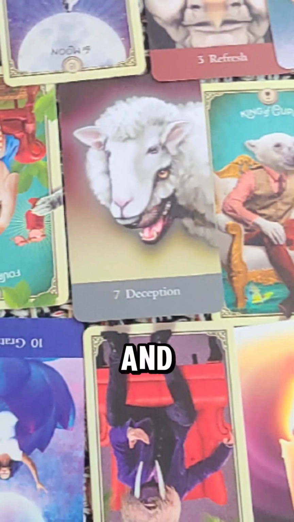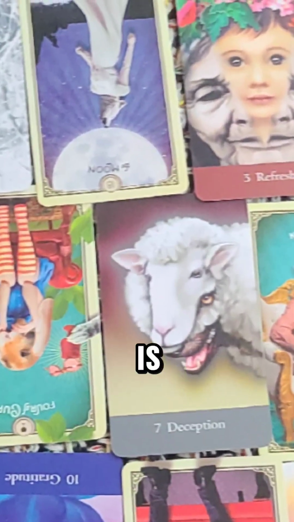So not only that, but the deception. There's deception on his feet or on his toes right here. And right above that is the moon.